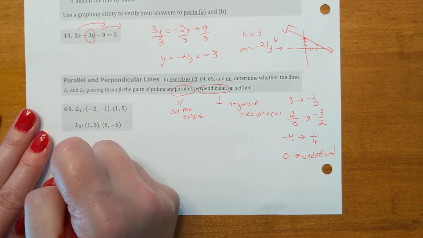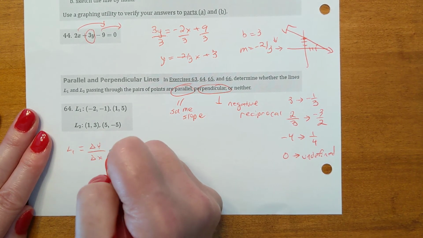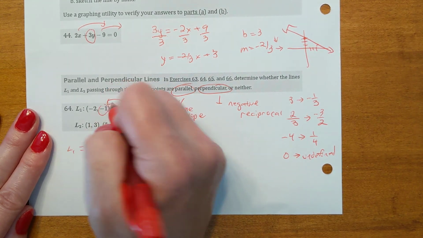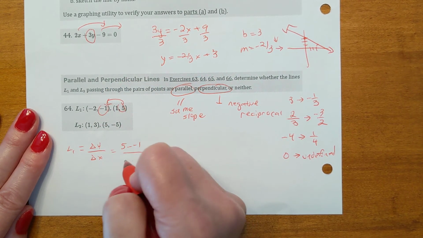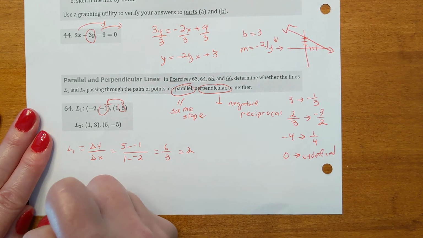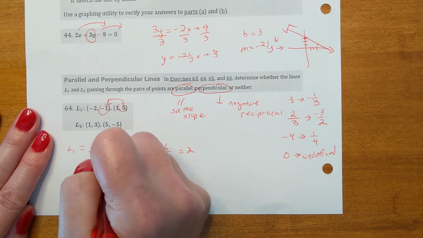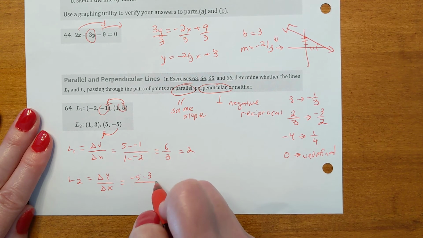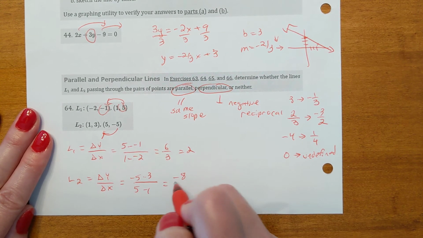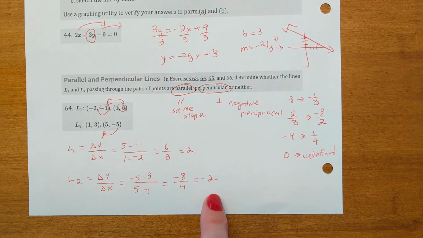All right, so the slope of line 1. Again, change in y over the change in x. So the change in y, 5 minus negative 1 over 1 minus negative 2 gives you 6 over 3, or 2 for the slope. In line 2, when you do the change in the y over the change in x, negative 5 minus 3 over 5 minus 1 gives you negative 8 over 4, which is negative 2. So they are different signs, but they're not reciprocals of each other. For the number 2, the negative reciprocal would have been negative 1/2.